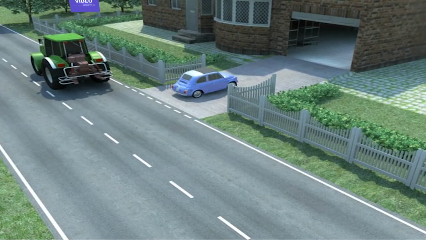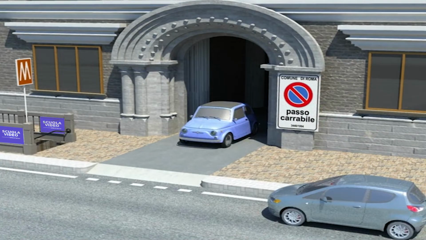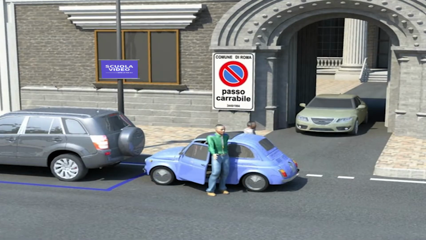Il passo carrabile. The driveway is an area for accessing and parking vehicles to the properties on the side of the road that allows vehicles circulating on the public road to access a side area used for parking or private properties, such as garages and patios. The driveway must be marked by a special sign indicating the entity, such as the municipality or province, that authorized its opening and the authorization number. Parking is not allowed at the driveway, while stopping is allowed if the transit of incoming or outgoing vehicles is not prevented.